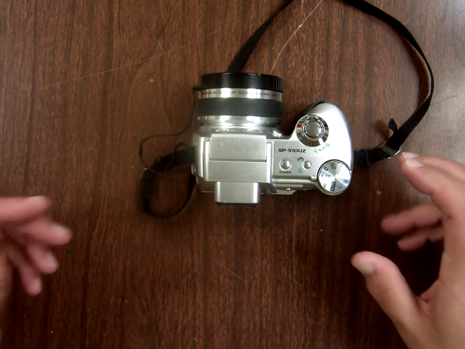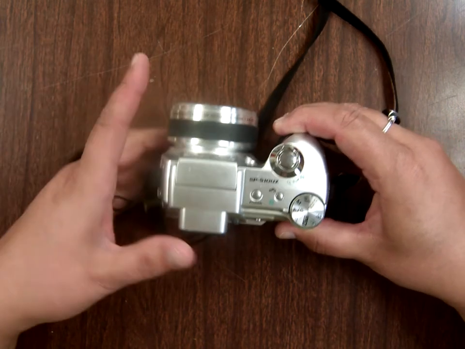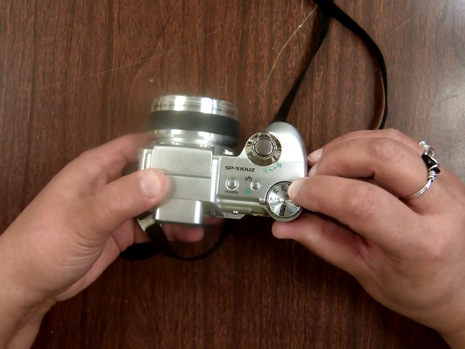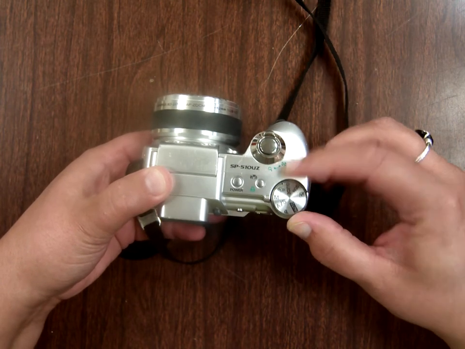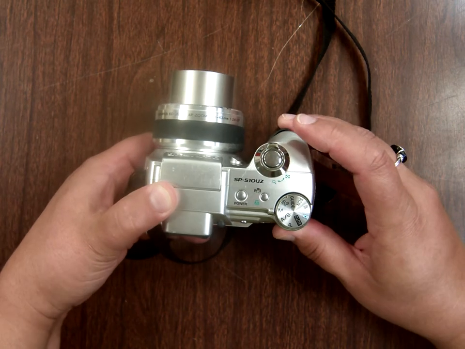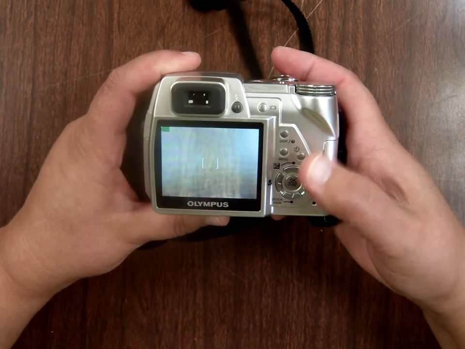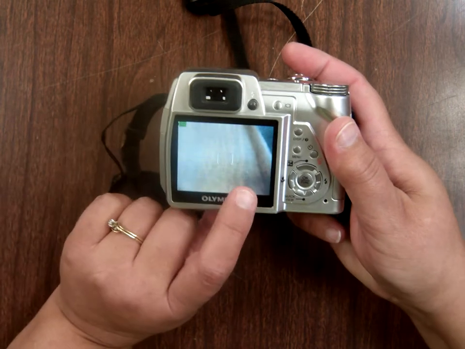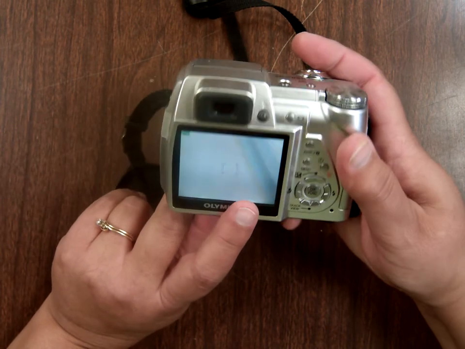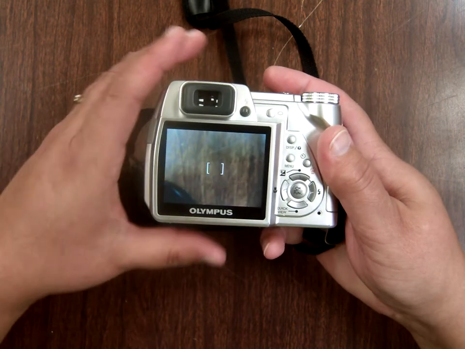So what we're going to do is we're obviously going to remove our lens cap from our camera, and on the dial up top we're going to go to the M mode and turn our camera on. Okay, now on our cameras, on our LCD panels on the back, hopefully you'll be able to see this on the video. I'm going to try to tip the camera so you can see it.